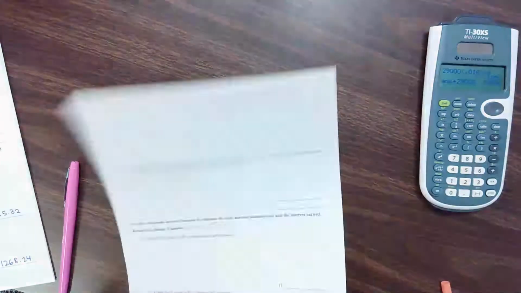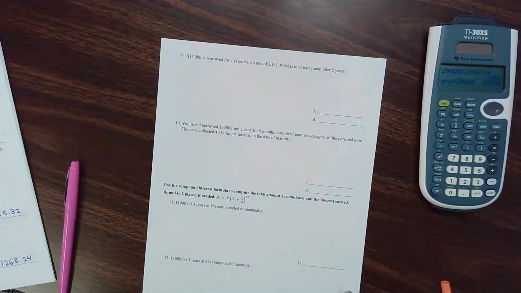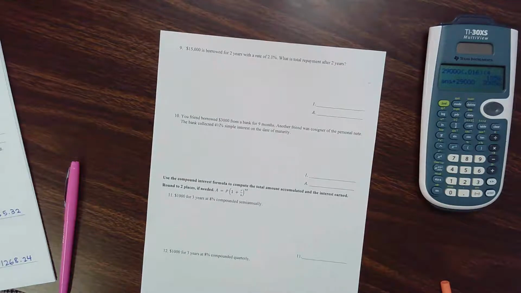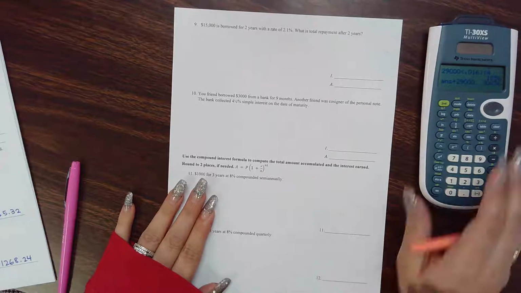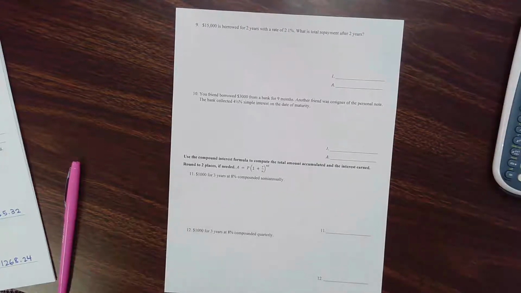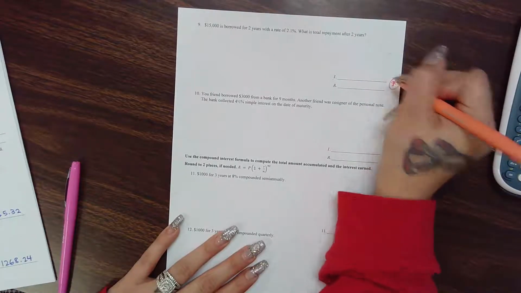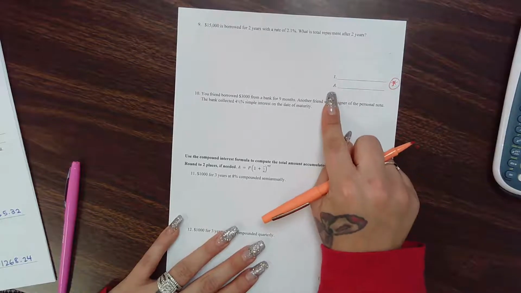Okay, this one's very, very much like problem 8. The only thing is the numbers change. It says $15,000 is borrowed for 2 years with a rate of 2.1%. What is the total repayment after 2 years? It seems as if it's only asking for the A, but I made it clear in the directions. And honestly, y'all, the fact that it has an I blank here and an A blank here, it wants both.